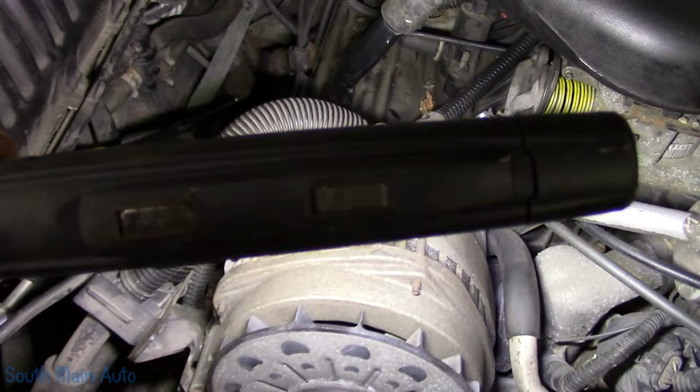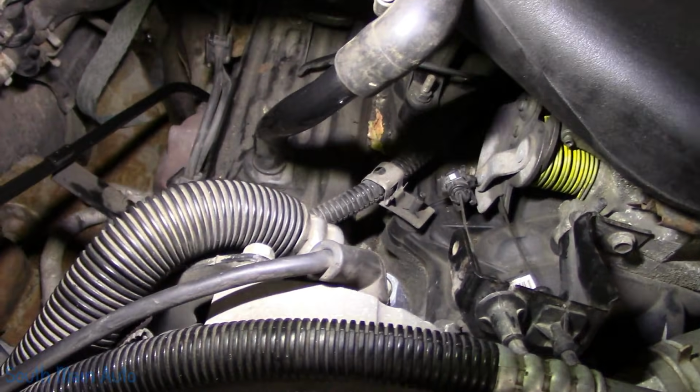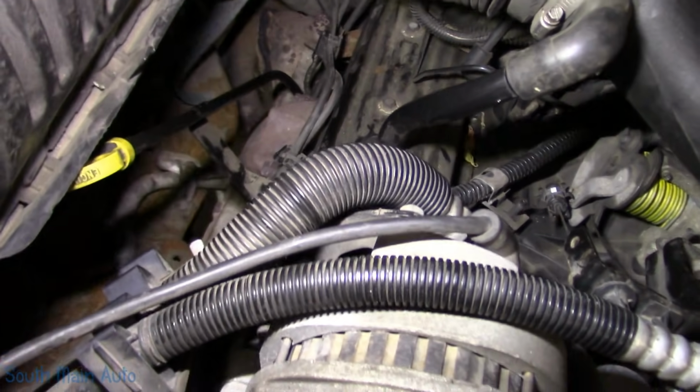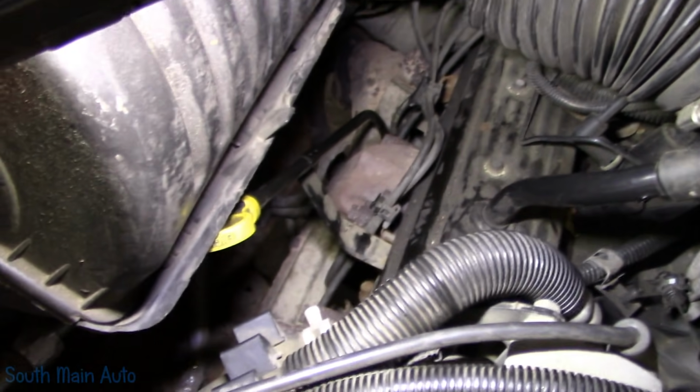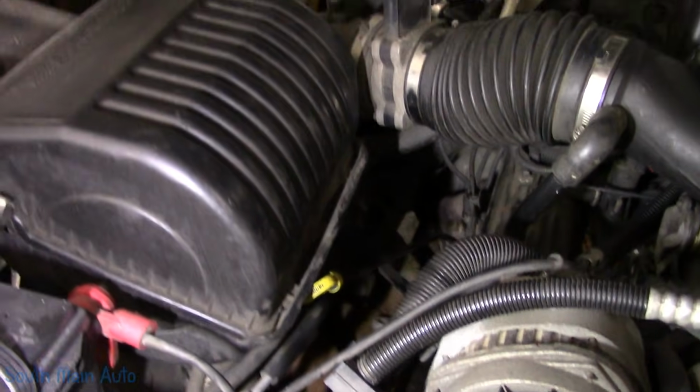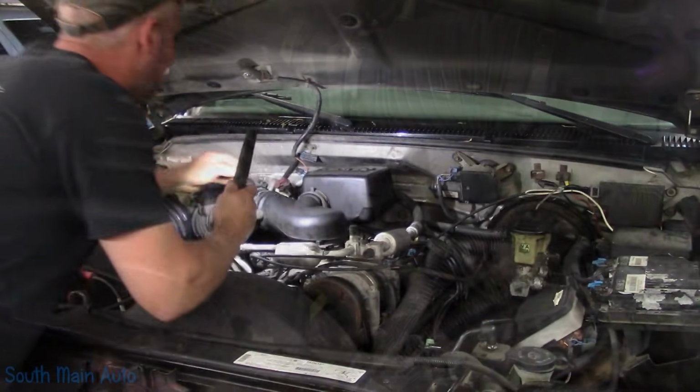Just look at that intake. These engines are pretty notorious for intake leaks. It'd have to be a pretty massive leak, but let's just do our normal routine so we don't get burned.